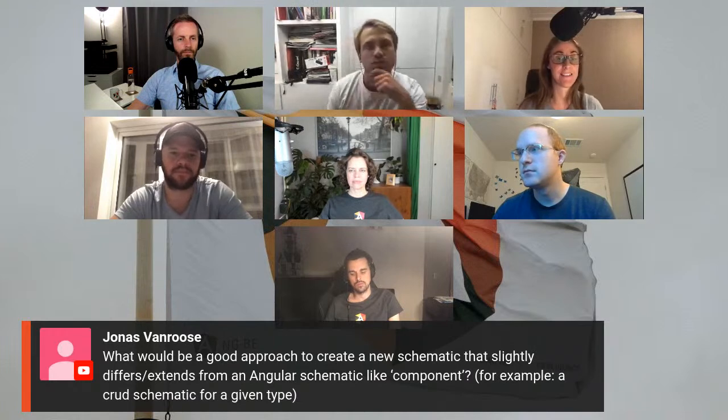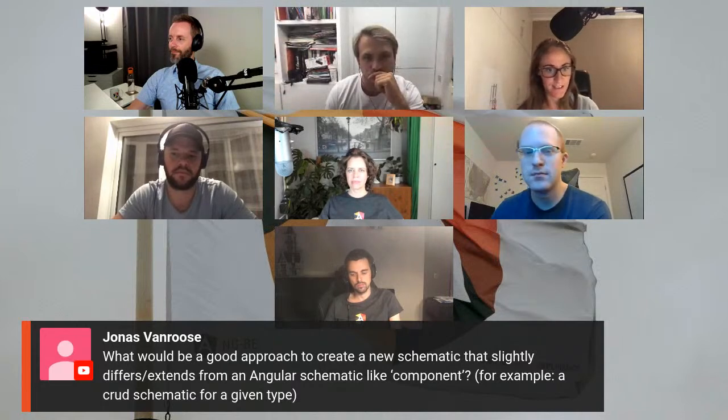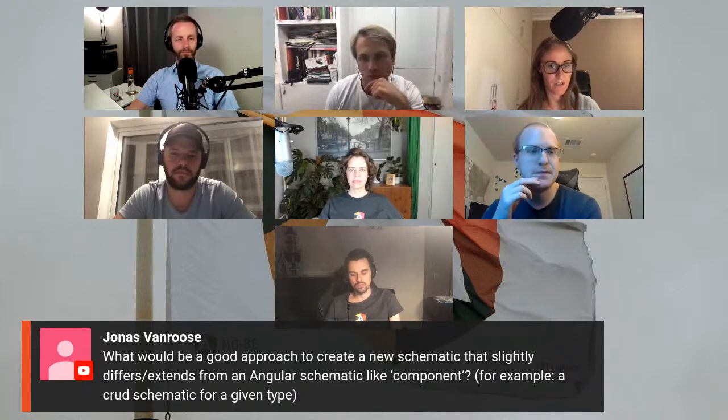Well, basically, you can read your tree, and you just need to be creative. Whatever you want to do with schematics, you can basically do, all those things you cannot do from Angular, right? You want to access your file system, you want to read the Angular configurations and create some new components. I am not sure if this is what he wants or does not want to do, that slightly differs or extends from an Angular schematic.